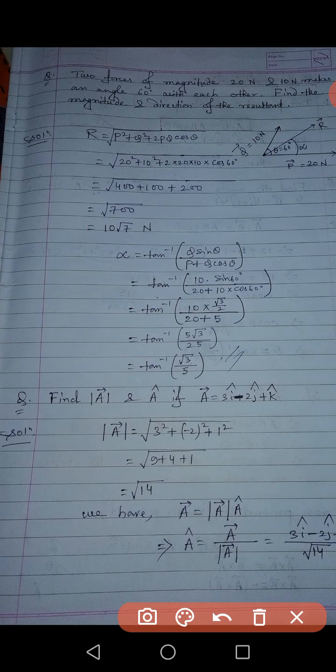Let us see this sum. Find modulus of A. In the very first class of this, I told you that modulus of A means the magnitude of A. Instead of this modulus sign, if I only write A without any vector sign, this represents the same thing as modulus A. Here you are asked to find modulus A and A cap. A cap means the unit vector of this. This is the complete vector, this is the unit vector for this. So we have to find both, the magnitude of the vector and the unit vector.